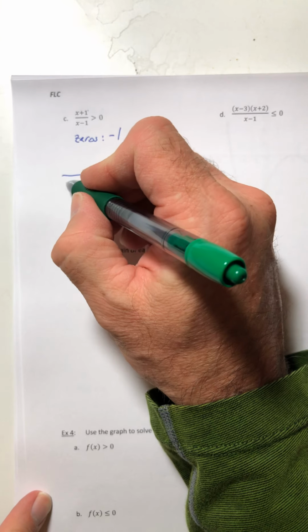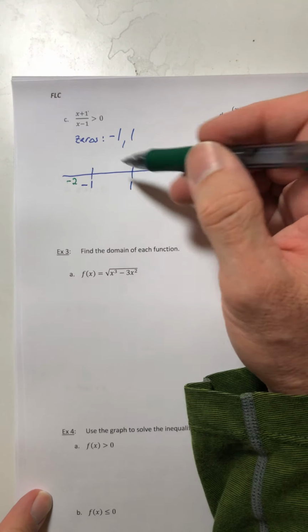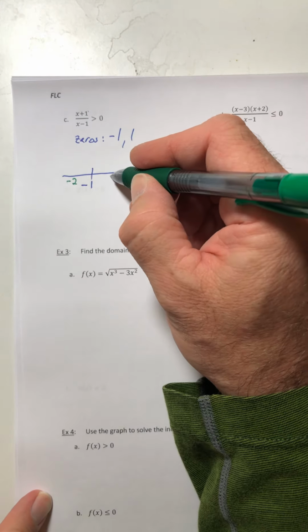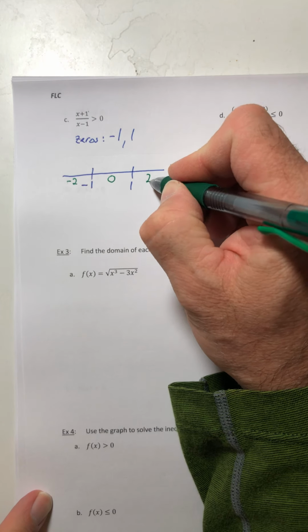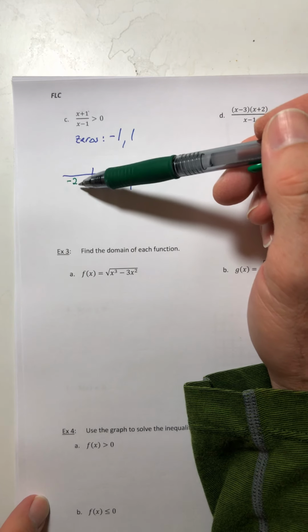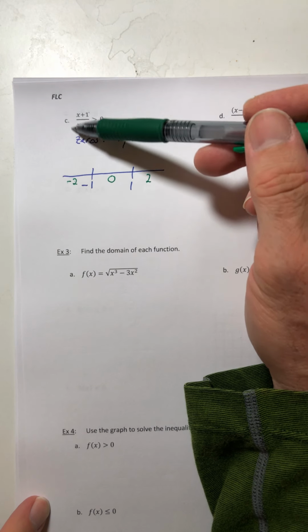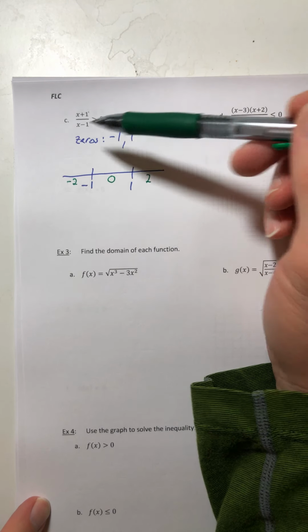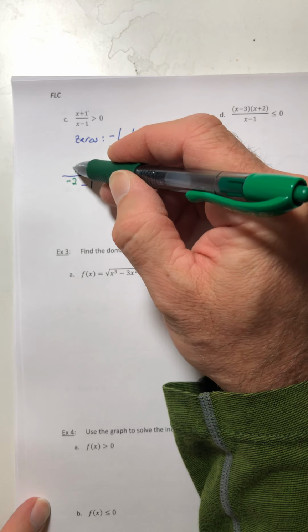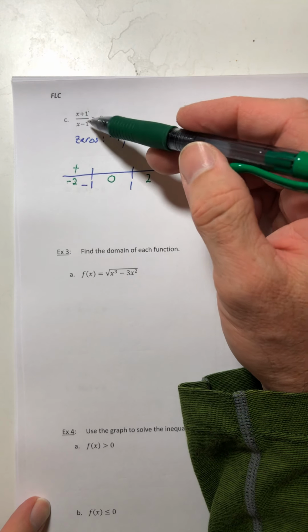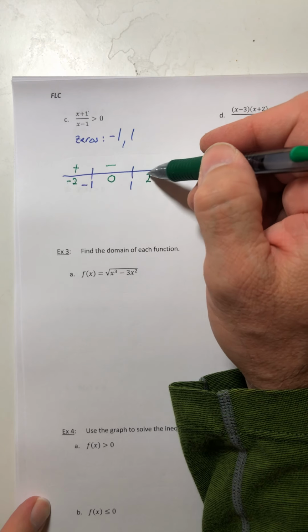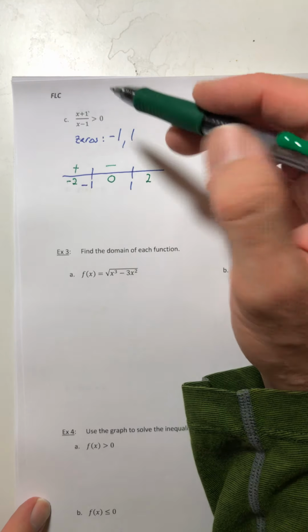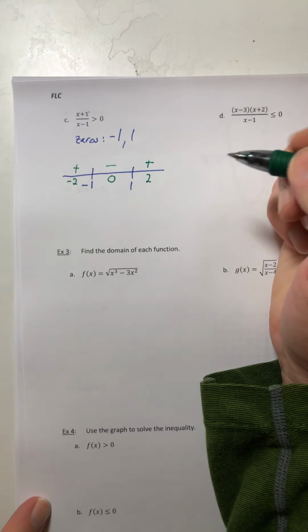So anything less than -1, let's go with -2. Anything in between -1 and 1, 0. Anything bigger than 1, let's go with 2. And just plug them in to the original function. So you get a negative over a negative, which is a positive. Plug in the 0, so positive over a negative, which is a minus. Plug in the 2, positive over positive, it's a positive.